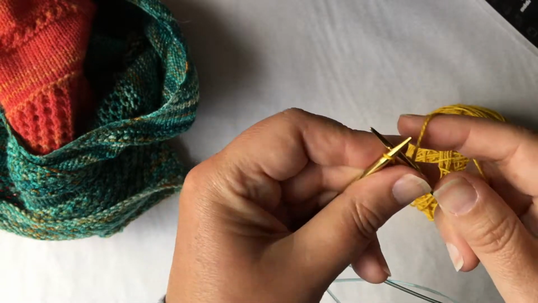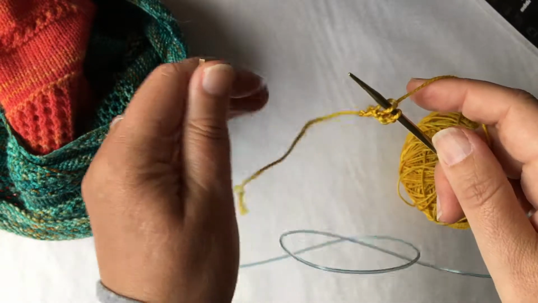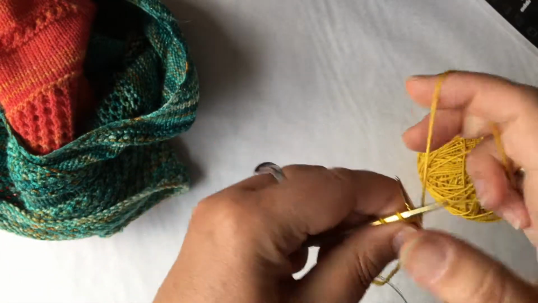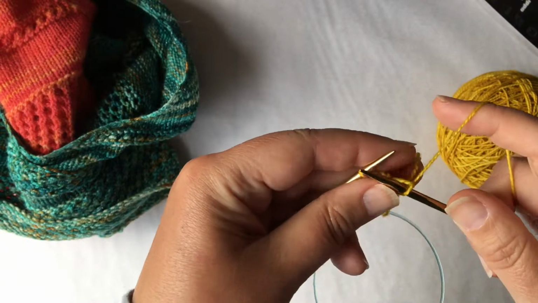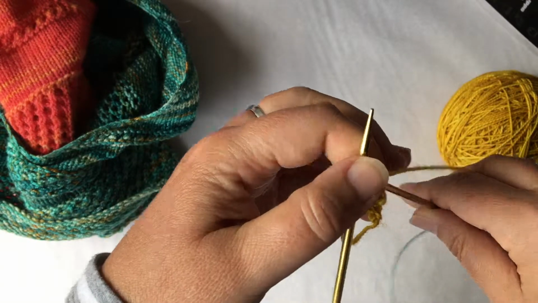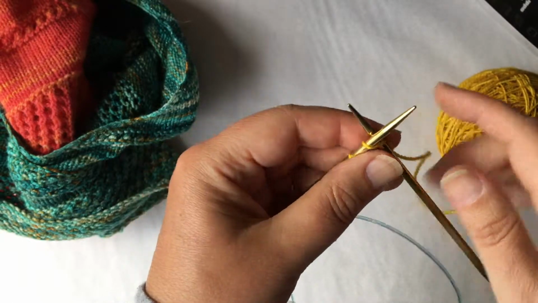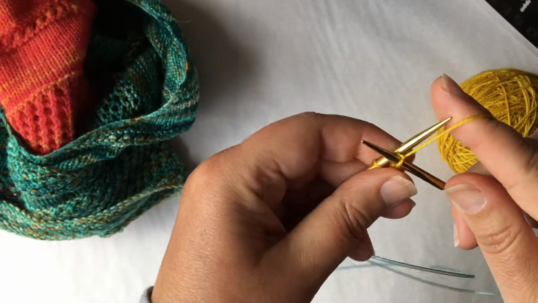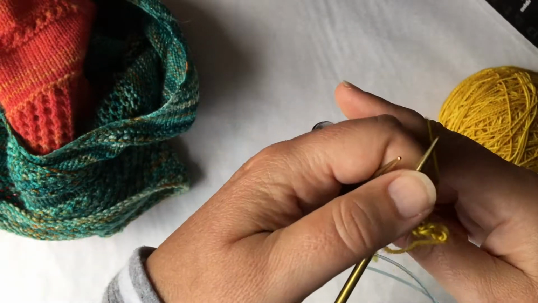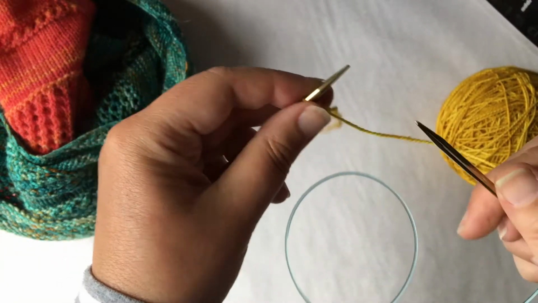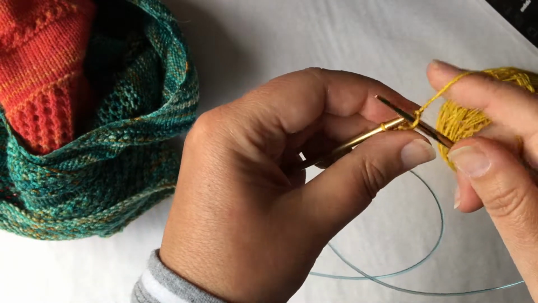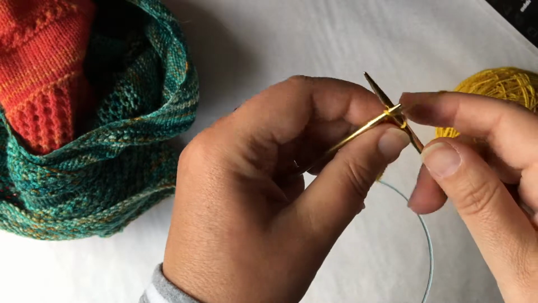So this is 3, 4, and I'm doing it quite loosely, 5 and 6. And one of the reasons why we're knitting is to form these lovely bumps.